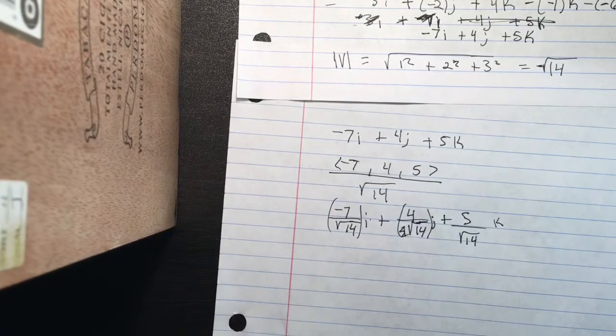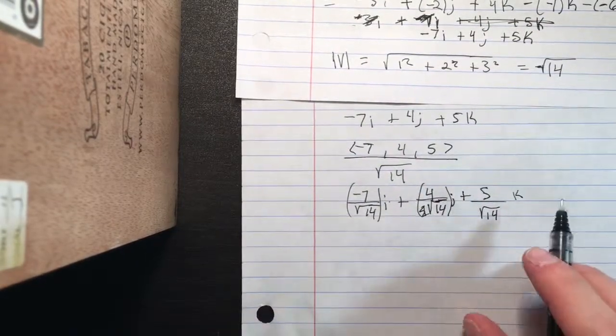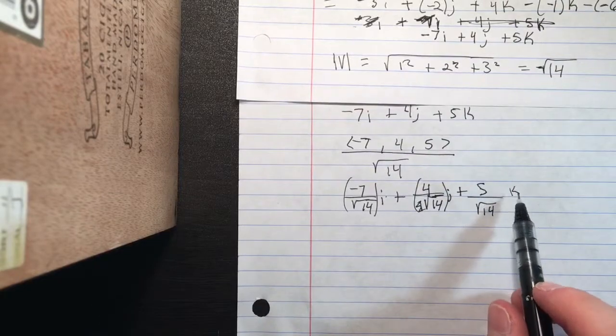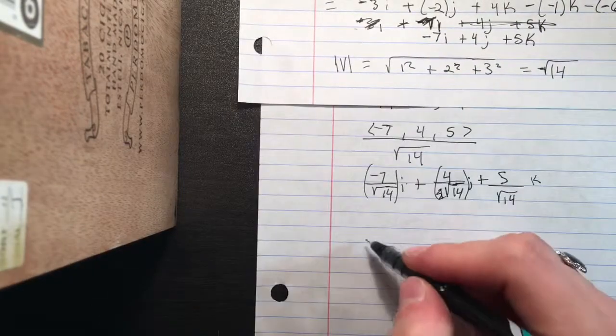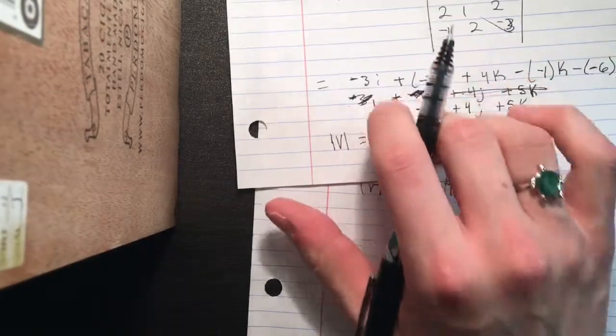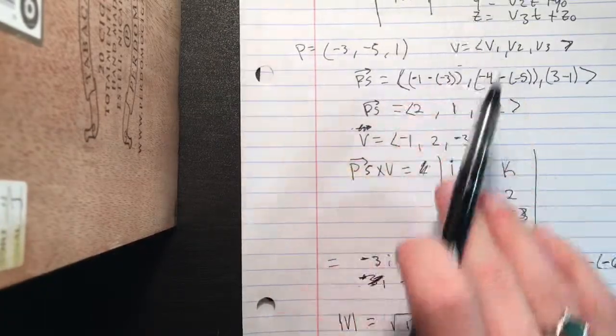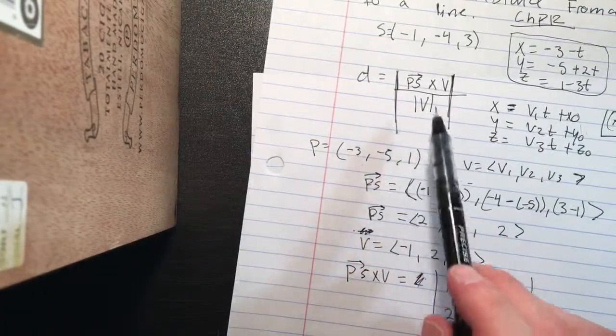Alrighty. And so I'm going to go ahead and actually put this into the magnitude, because the entire thing we want the magnitude of, oh, it's not in frame, we want the magnitude of the entire thing.